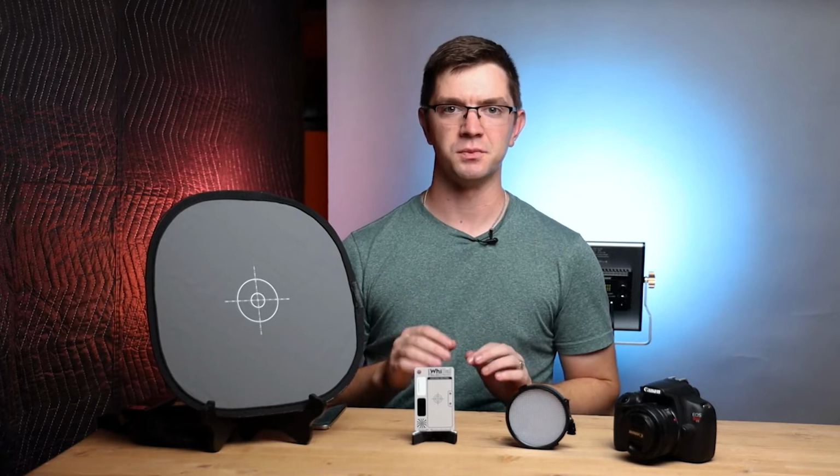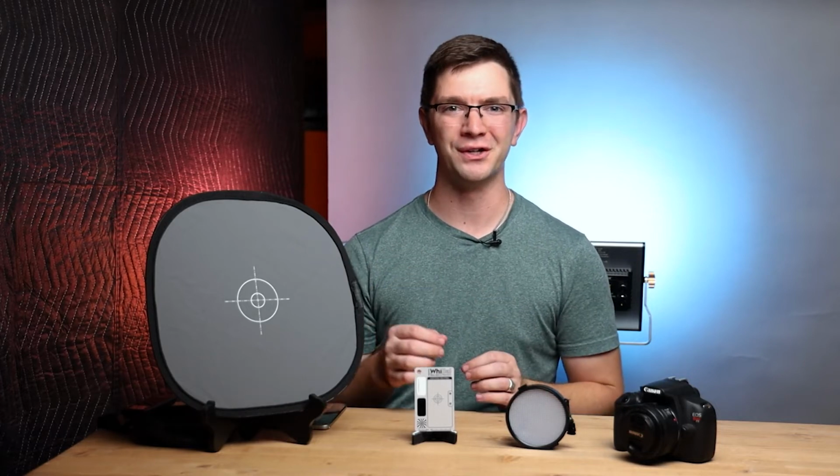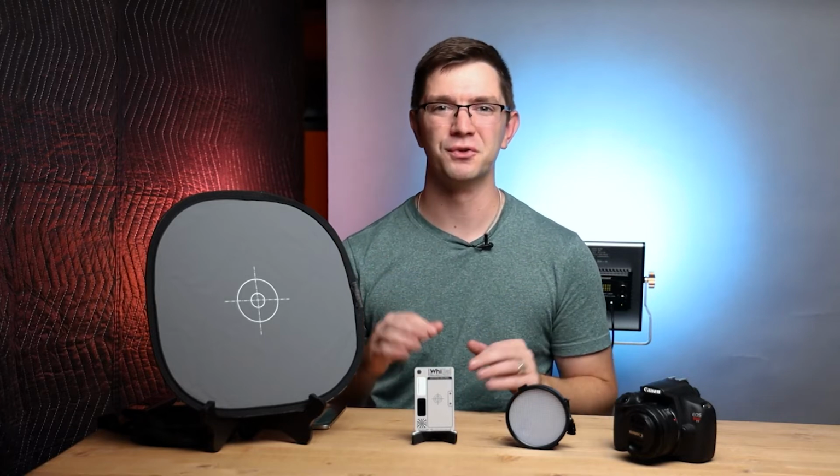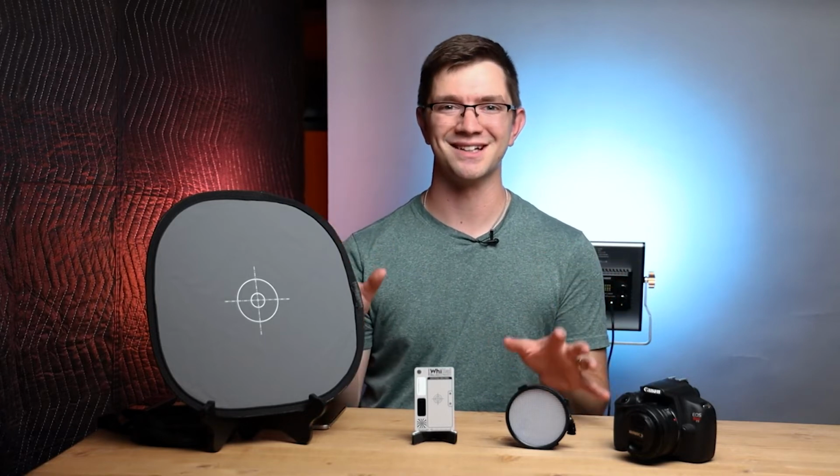I'm a full-time photographer and videographer. Today I'm going to be showing you how you can set your white balance more accurately to help improve the quality of your photos and videos. Now, whether you're doing photography or video, the rules with white balance are going to be exactly the same.